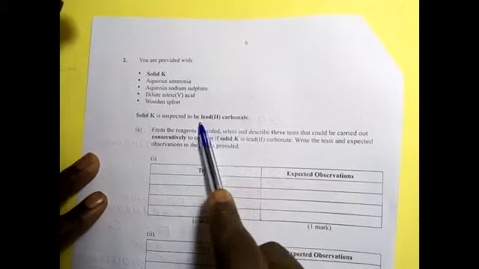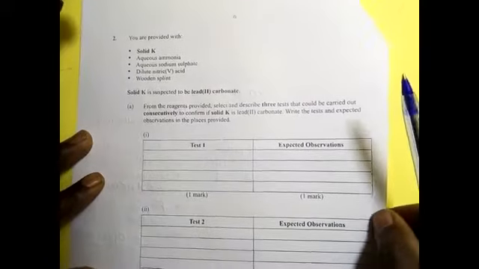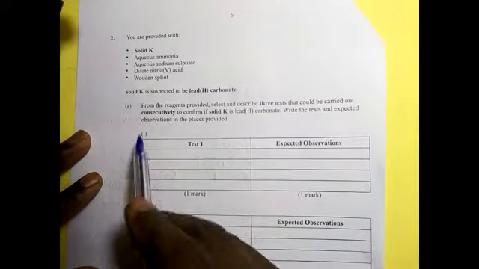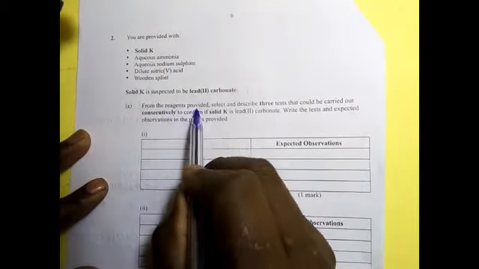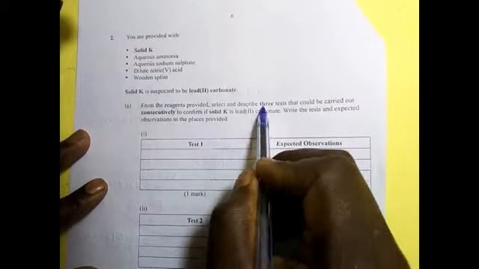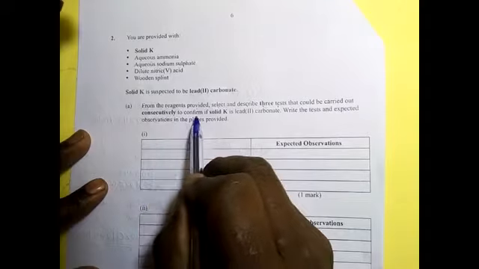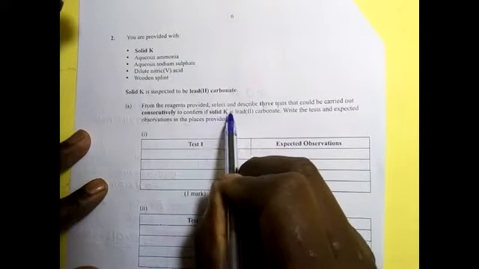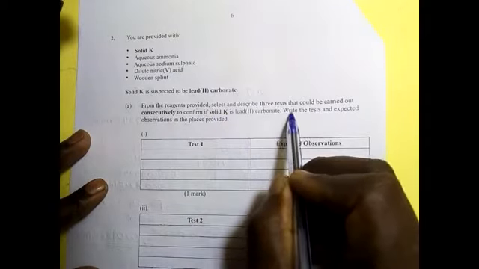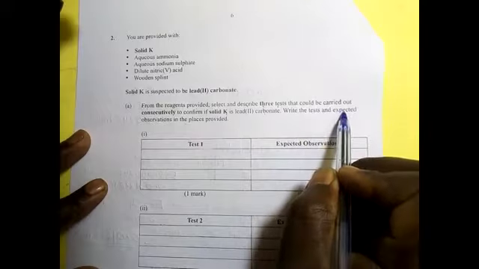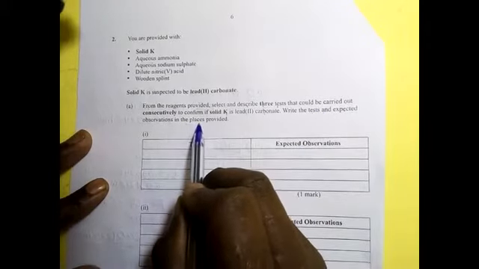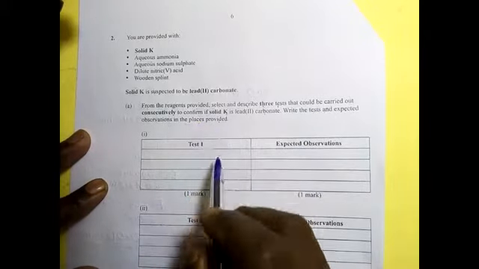From the reagents provided, select and describe 3 tests that could be carried out consecutively to confirm if solid K is lead 2 carbonate. Write the tests and expected observations in the places provided.